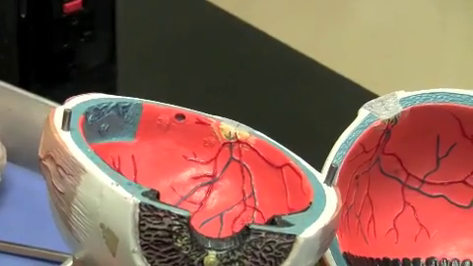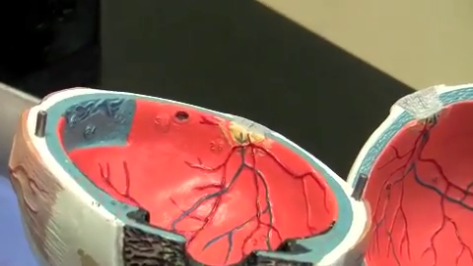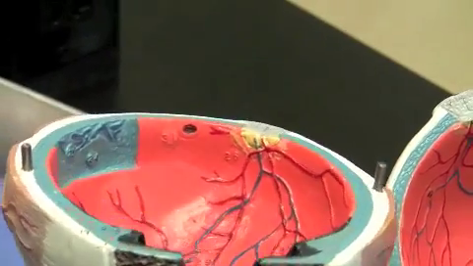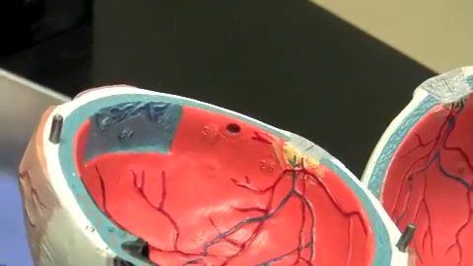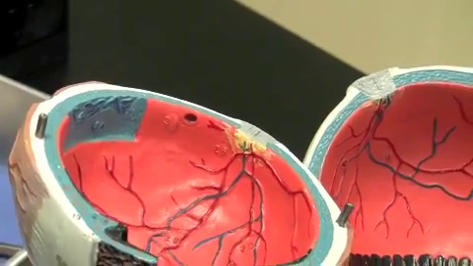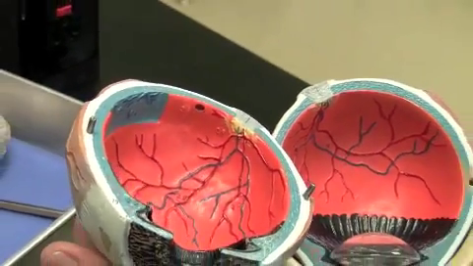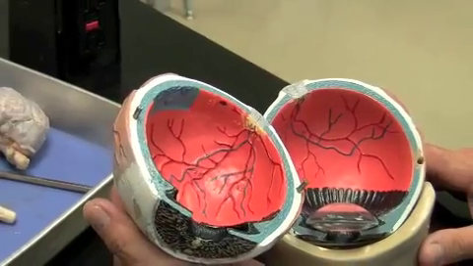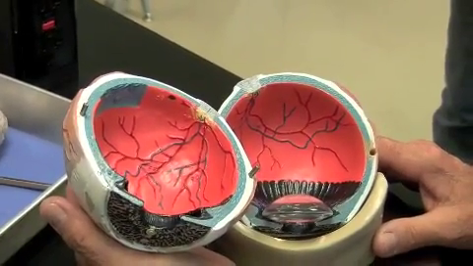And the spot itself, where the most dense concentration of photoreceptors is, is referred to as the fovea centralis of the macula. I think that's everything.